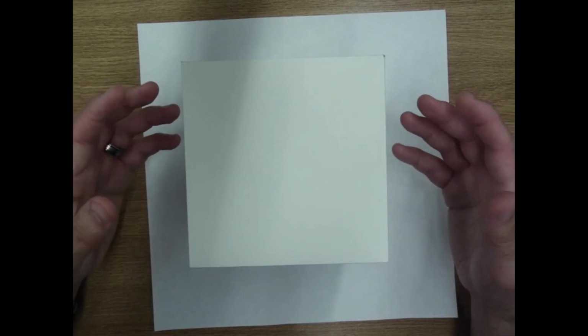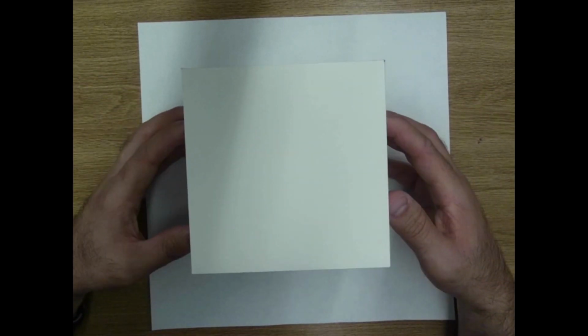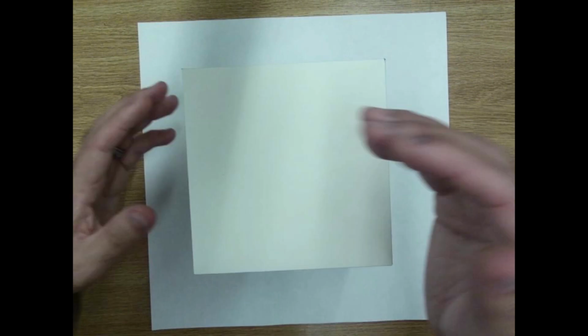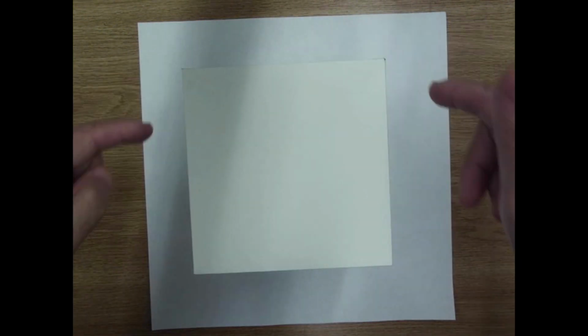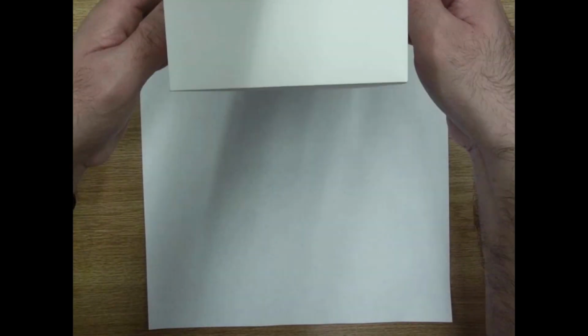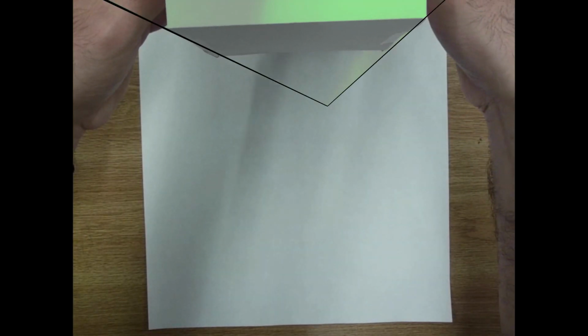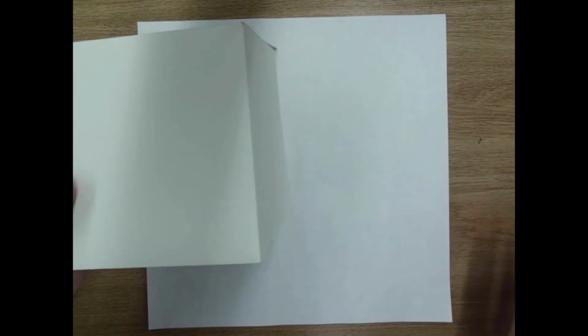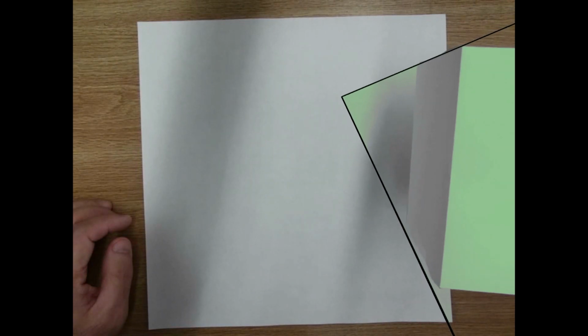And again, the reason we have 1-point perspective is because the face of this object is facing you and all the lines recede toward a single vanishing point, which I'm hoping is being illustrated as I kind of move the box around like that. Oops, let's do it like this. So you can kind of see all those lines converging.